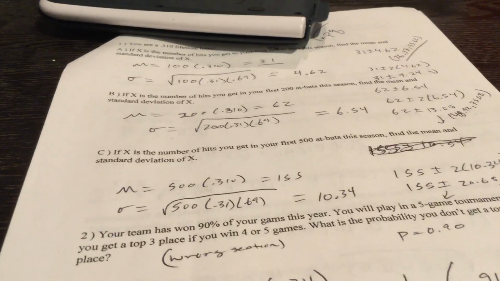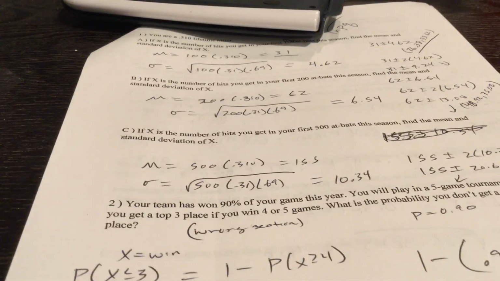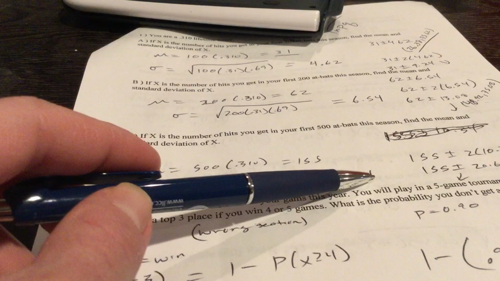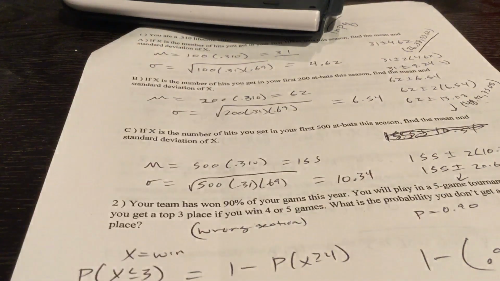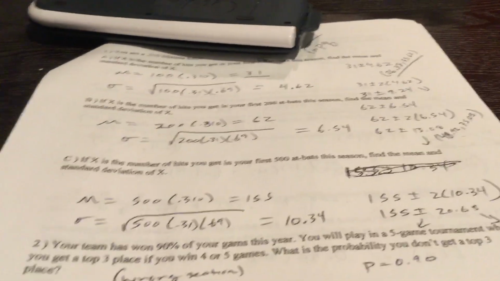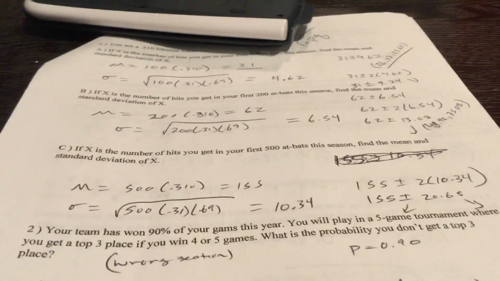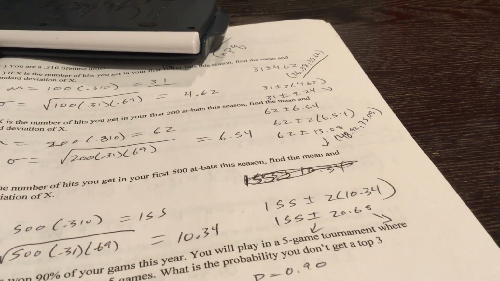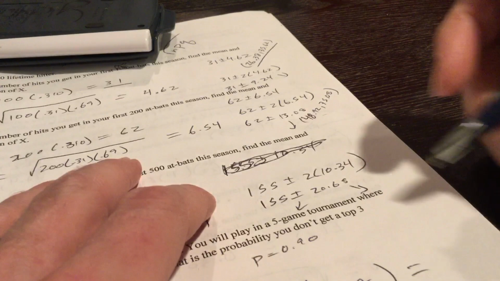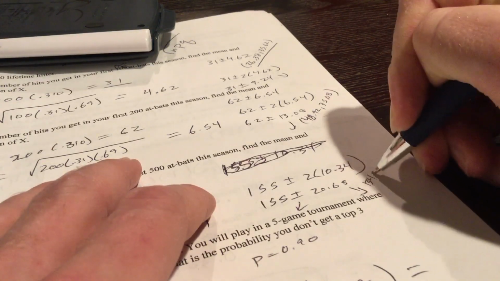And then you got 500 at-bats this season. What's the mean and the standard deviation? So that's a standard deviation. Even though we're more than doubling the at-bats, the standard deviation is not more than double. Okay, so now if we did the mean, again, you need to pause this whenever, go ahead. I'm not trying to make an incredibly long video for you. So what is that? That's like 134.32.